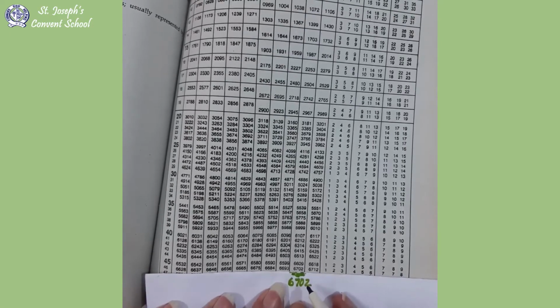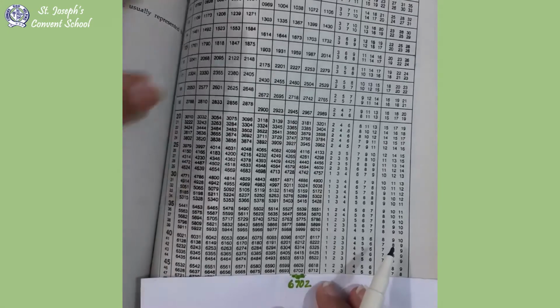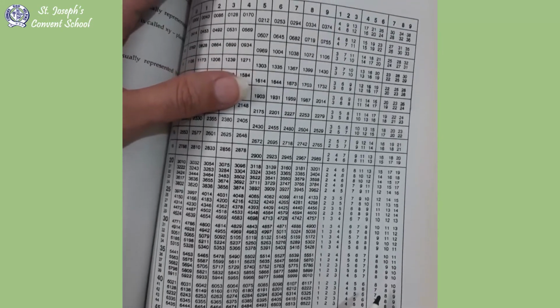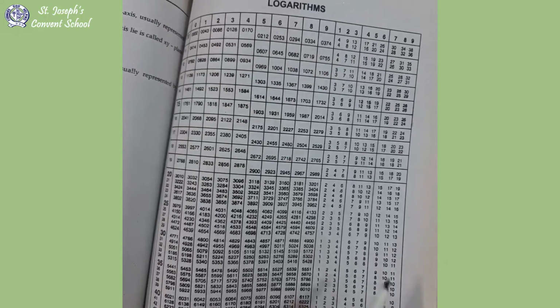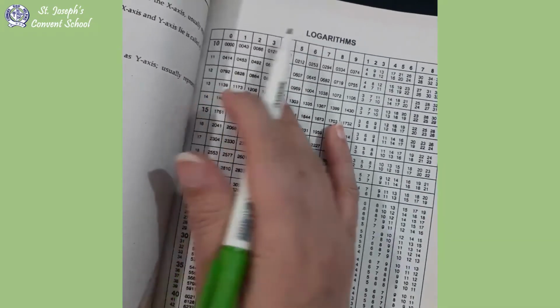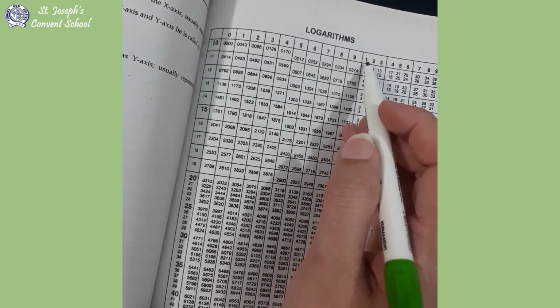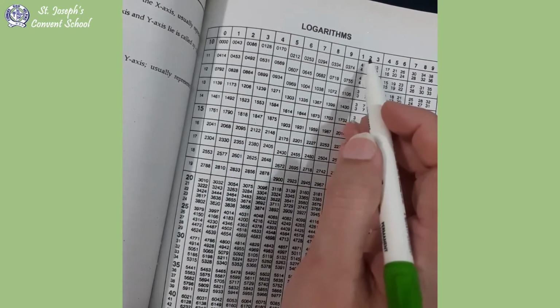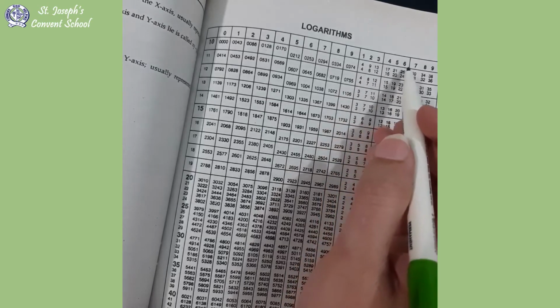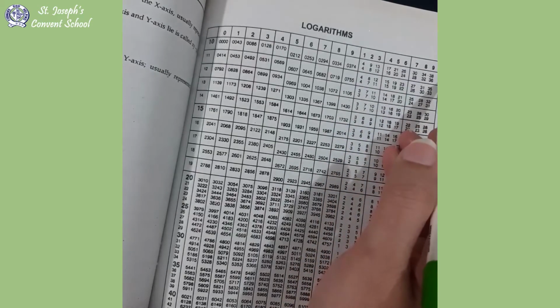Now the fourth digit is also given in the question. It is 9. Now where to check the fourth digit? Again we'll look at the table. After 9, the values start again from 1, 2, 3, 4, 5, 6, 7, 8, 9.